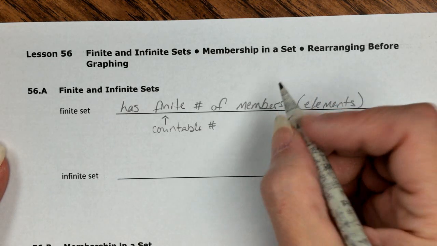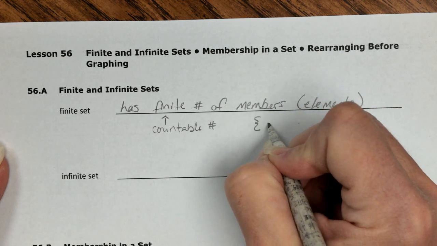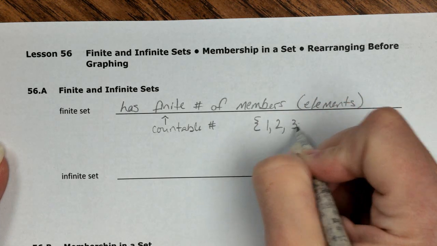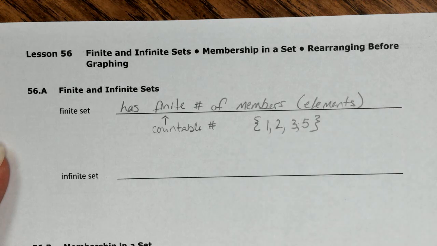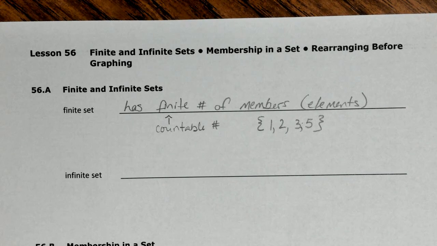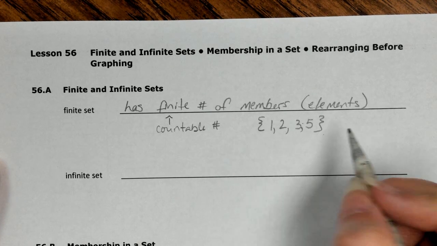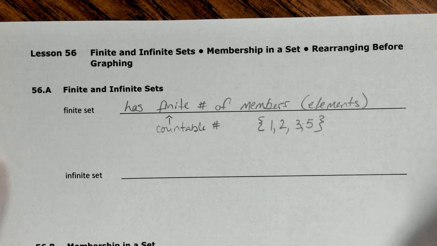An example of a finite set: {1, 2, 3, 5}. There are 4 elements or 4 members in that set. And we list sets inside braces like this.